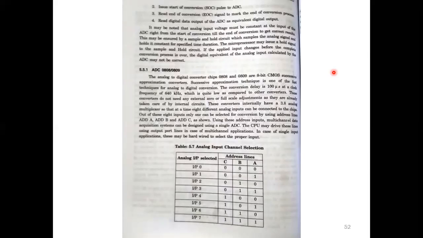In ADC, we have different kinds of ADC models used in conversion. We have studied that there are many types of analog to digital converter, such as the flash type analog to digital converter and the successive approximation ADC. In this topic, we are going to discuss ADC 0808 or 0809. ADC 0808 is an 8-bit analog to digital converter which works on the successive approximation type.